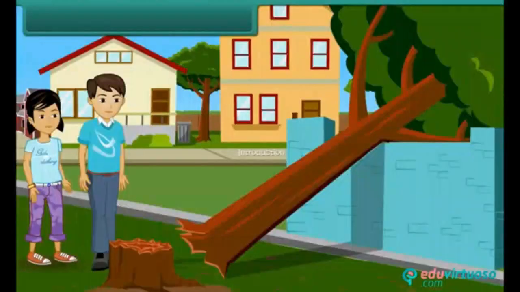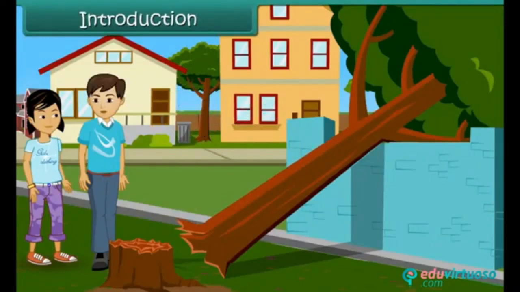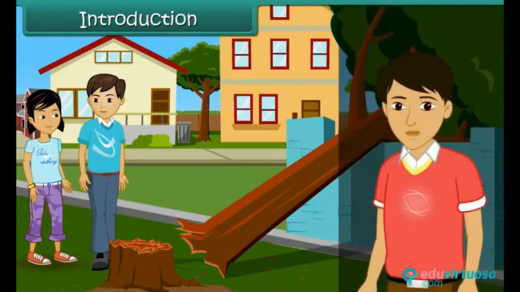Introduction. Samya, today's storm has uprooted many trees in our locality. That's right, Vineet. That huge tree has been broken in the middle. The broken half, leaning against the boundary wall, makes a beautiful triangle. Great, Vineet. Are you studying geometry in school these days? Yes, Samya. We are learning to construct triangles. In this lesson, you will learn to construct triangles.